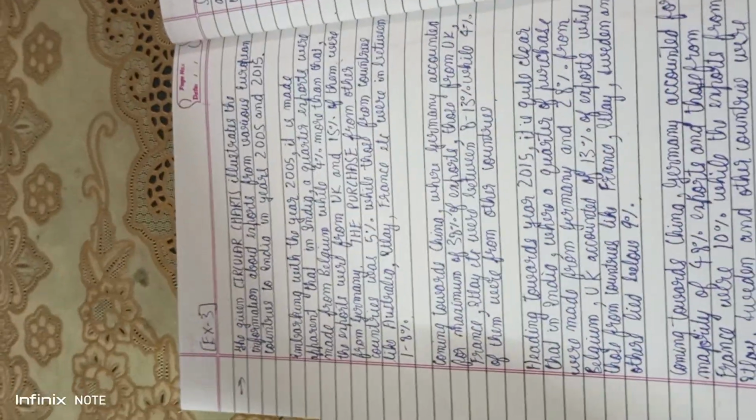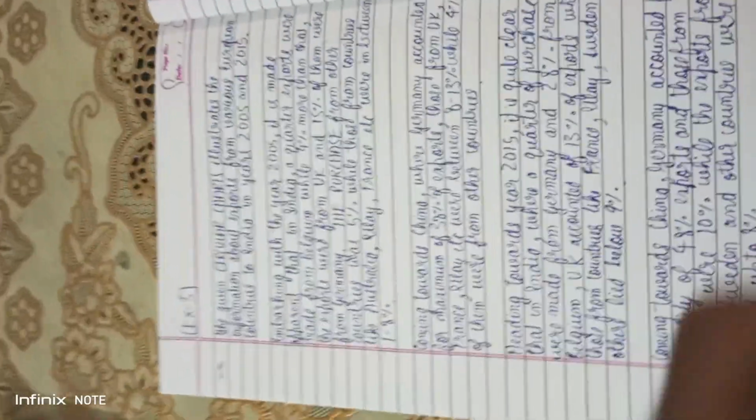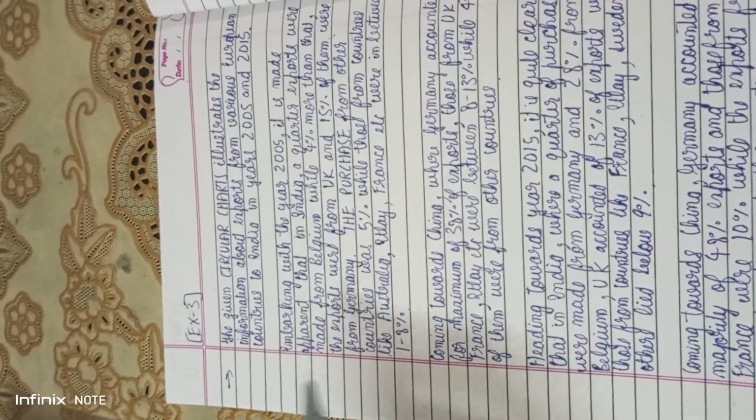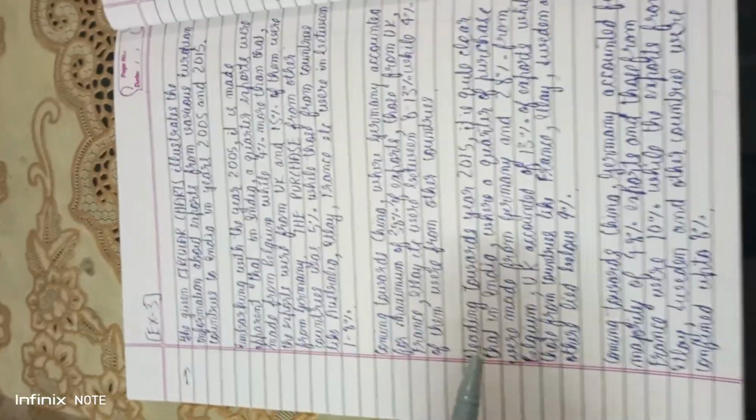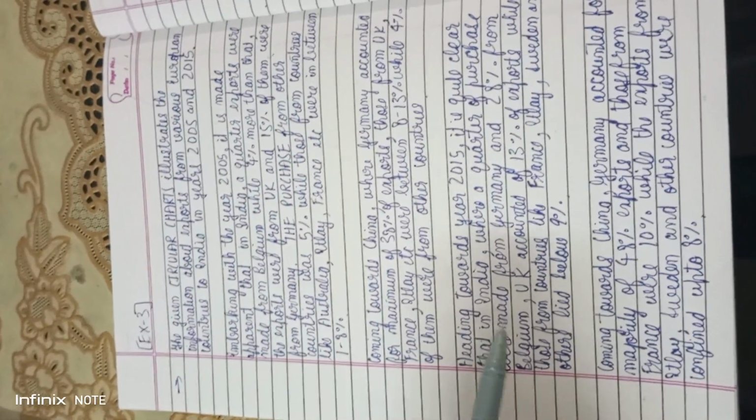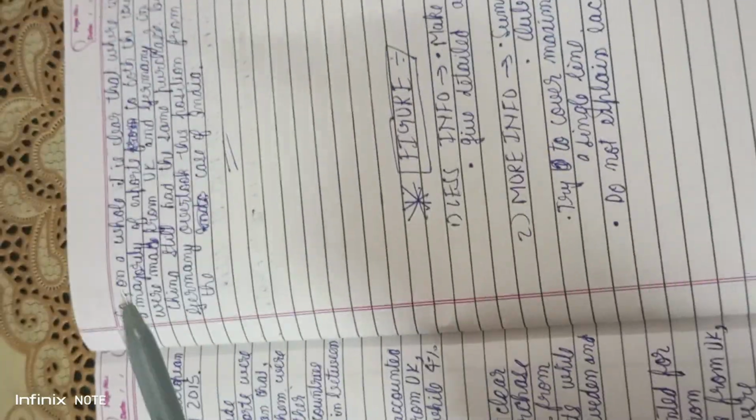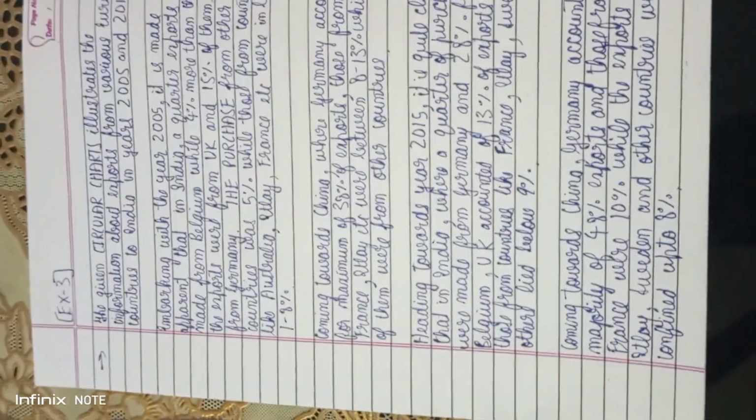Embarking with the year 2005, I first explained the year 2005. This is for India, this is for China. Year 2015, this is for India, this is for China, and at the last, the conclusion.